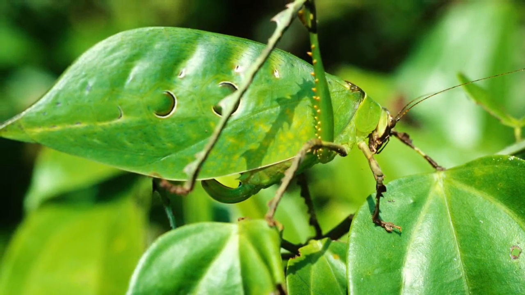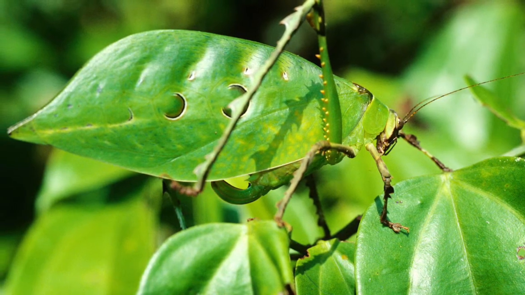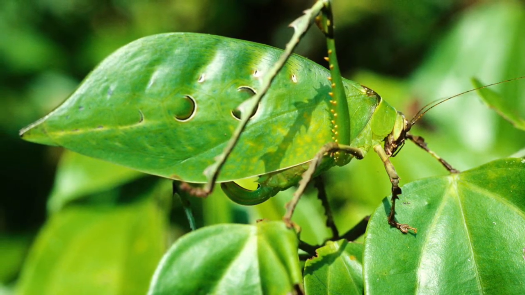The next example is a leaf insect. Leaf insects, they're born looking like leaves, and they use this to hide.